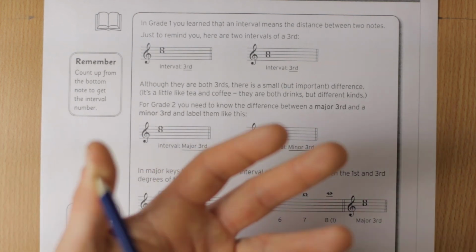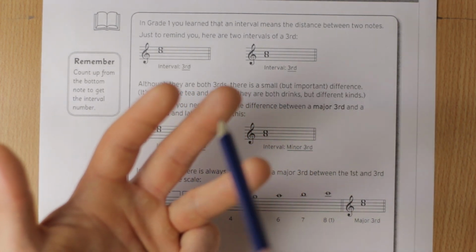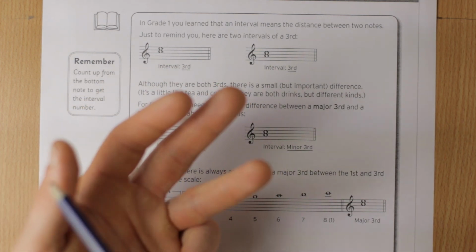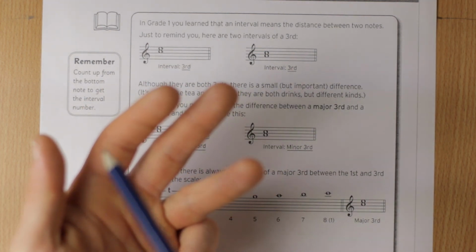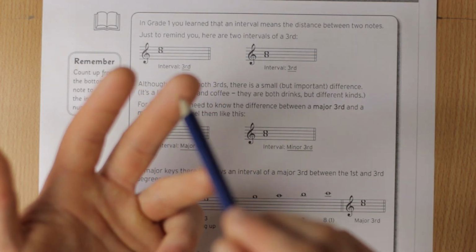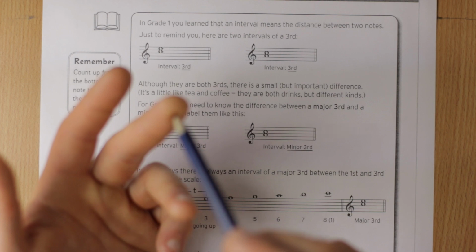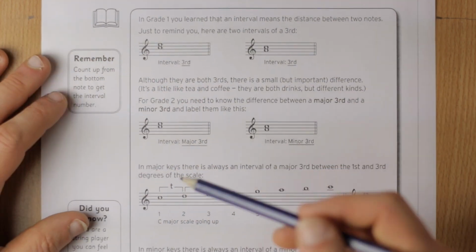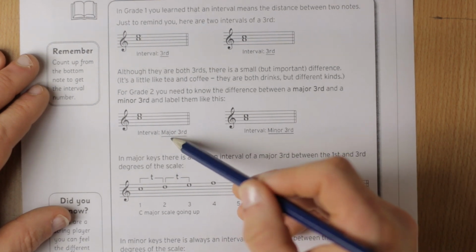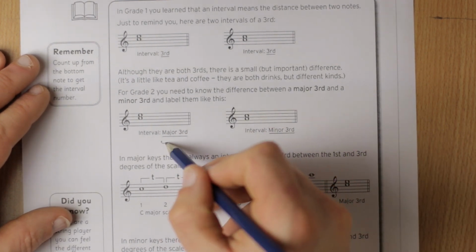C, C sharp, D, D sharp. C to C sharp is 1 semitone. C sharp to D is 2 semitones. D to D sharp is 3, and then D sharp to E is 4 semitones. So that's that. Looking at this, a major third is 4 semitones.